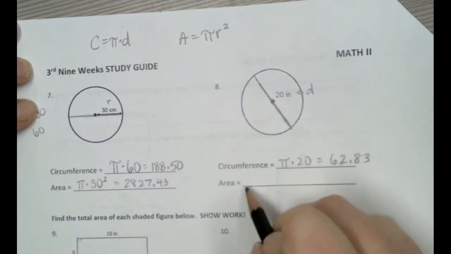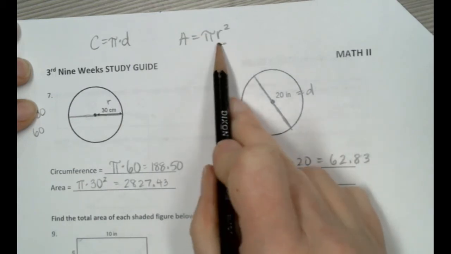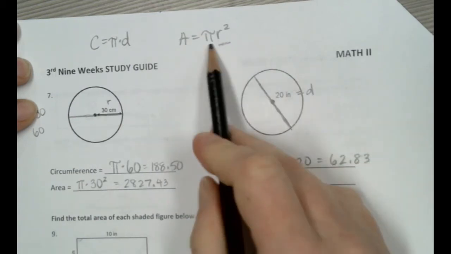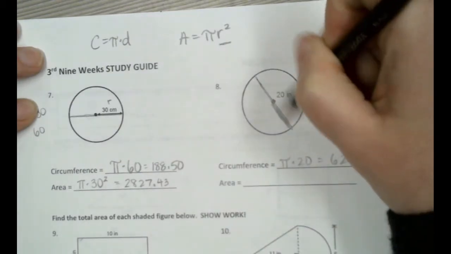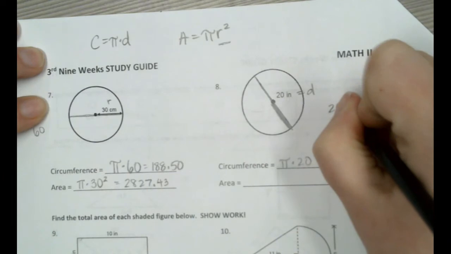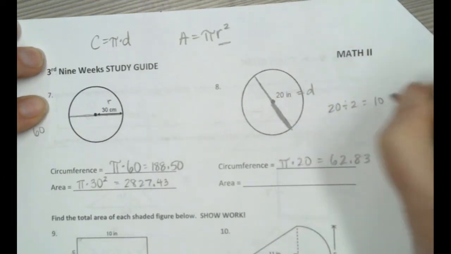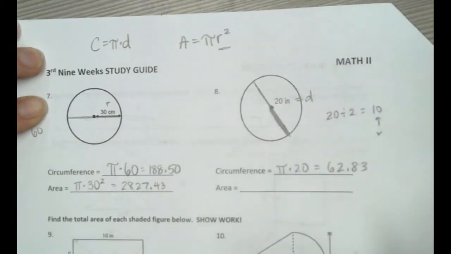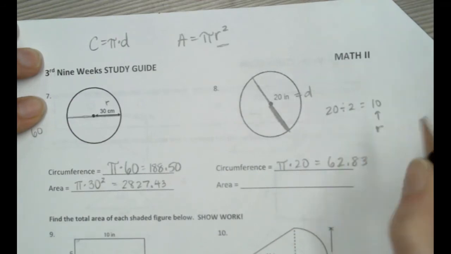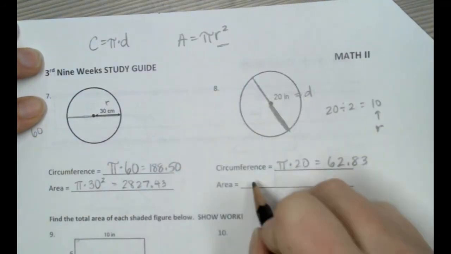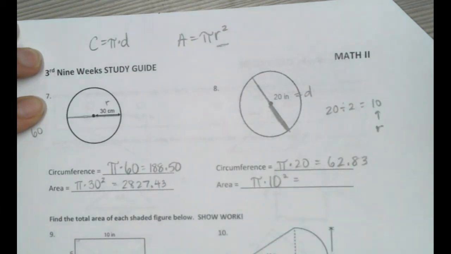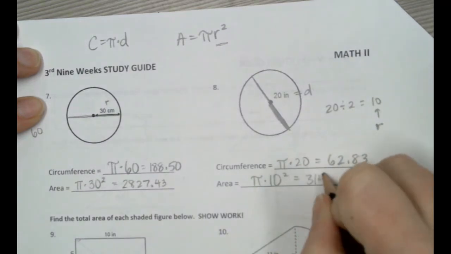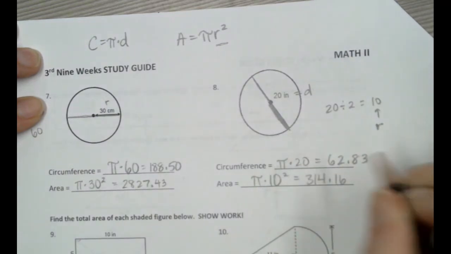Now, for this formula, we need the radius. This is not the radius. Do not put 20 in this formula. To find the radius, it would just be half of the diameter. 20 divided in half, or divided by 2, is 10. That is my radius. So that is what goes in this formula. Pi times 10 squared. And that would be 314.16.